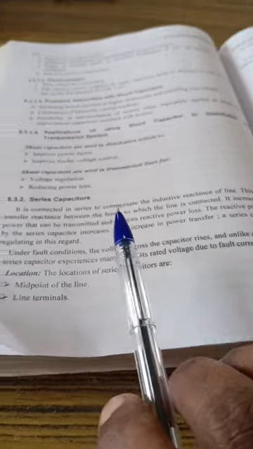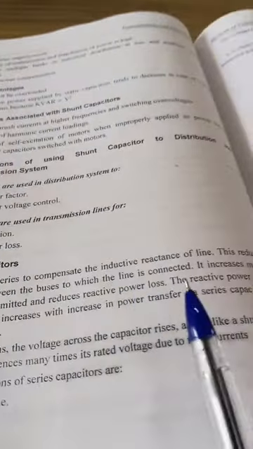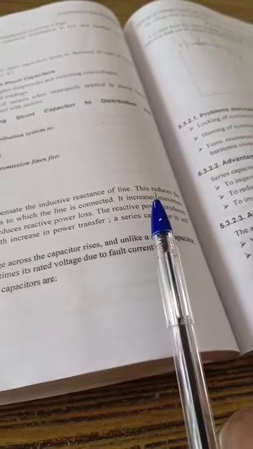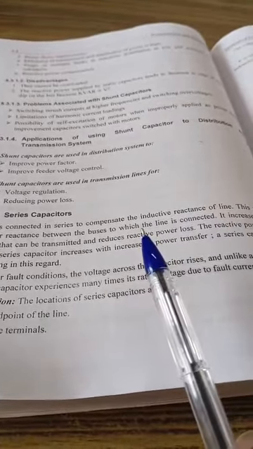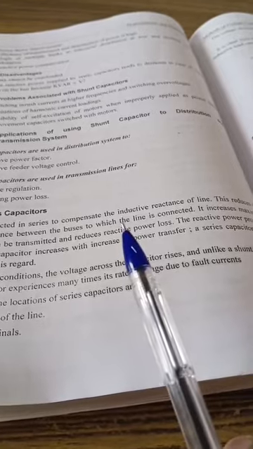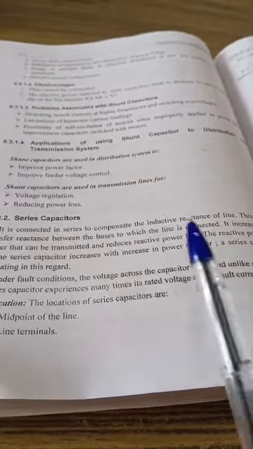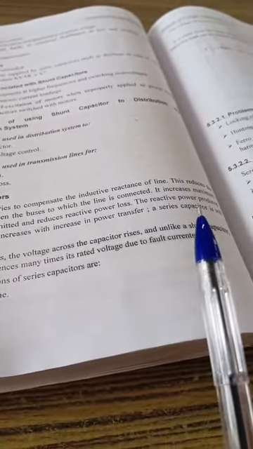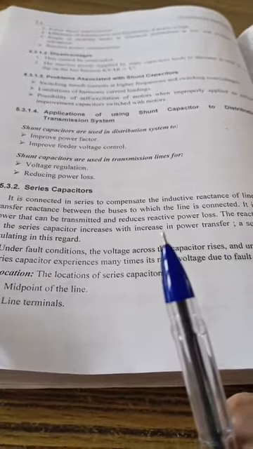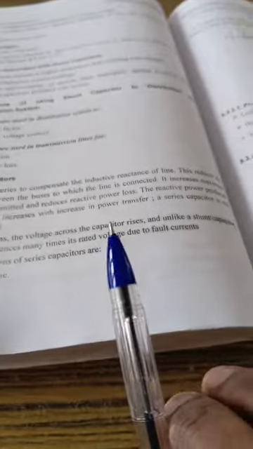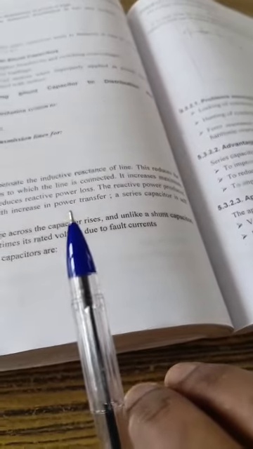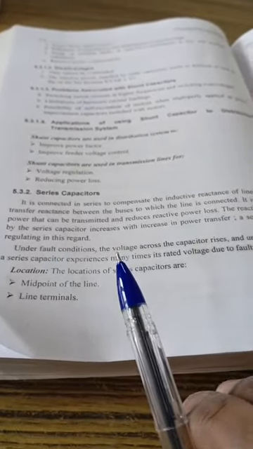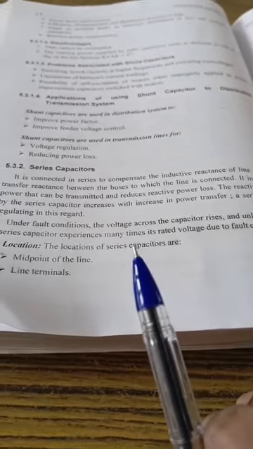Series capacitor is connected in series to compensate the inductive reactance of line. It reduces the transfer reactance between the buses to which line is connected. It increases maximum power that can be transmitted and reduces reactive power loss. The reactive power produced by the series capacitor also increases with increase in power transfer. Series capacitor is self-regulating in this regard. The locations of the series capacitors are midpoint of the line and line terminals.